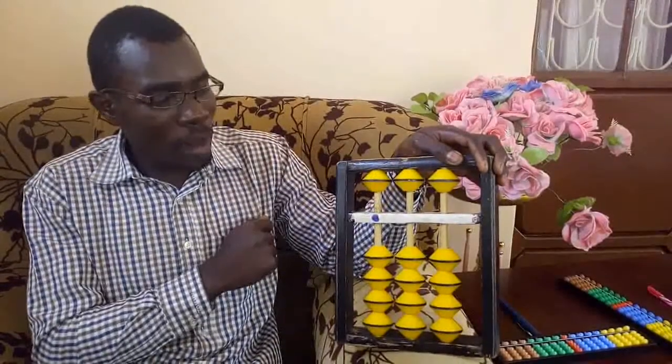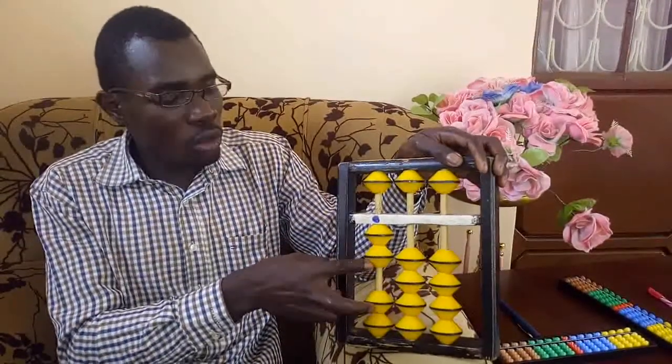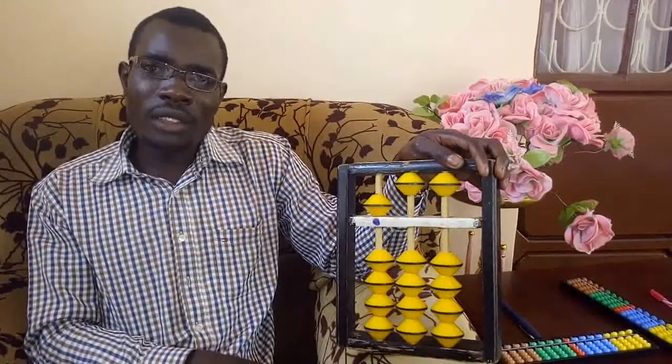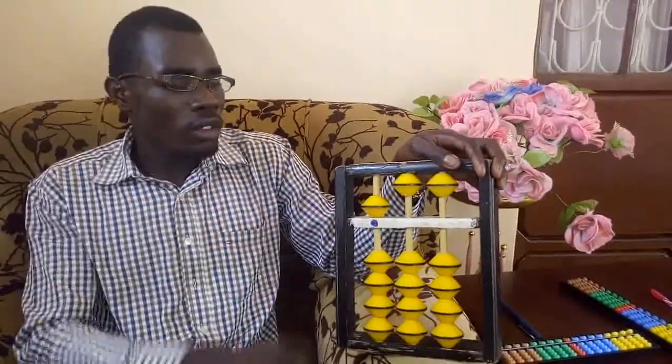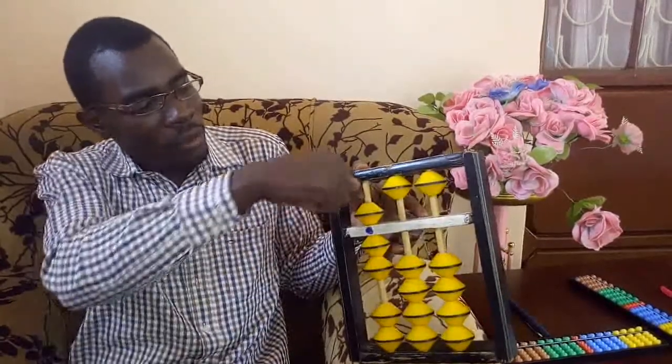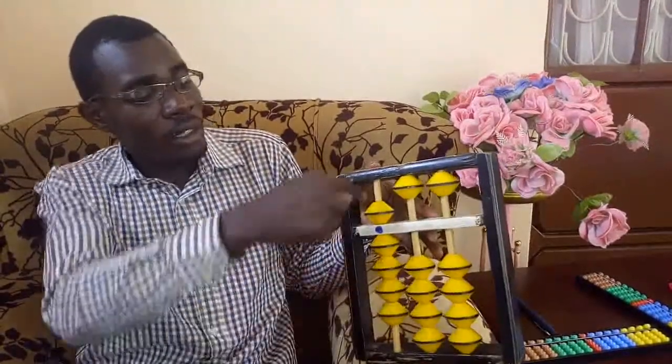Now, how to write numbers again? 1, 2, 3, 4, 5. Now, if I want to write 6, 6 is a combination of 5 and 1. So I will take 5 and 1. That is 6. If I want to write 7, I will take 5, 6 and 7. If I want to write 8, I will count 5, 6, 7, 8. If I want to write 9, that is 5, 6, 7, 8, 9. I'm done with the place value of ones.